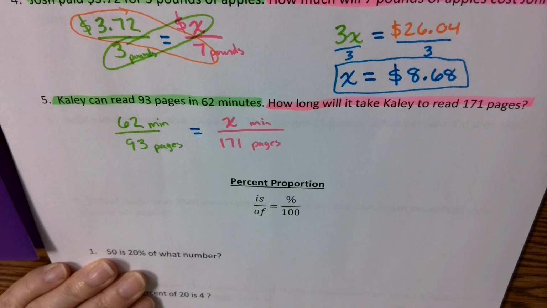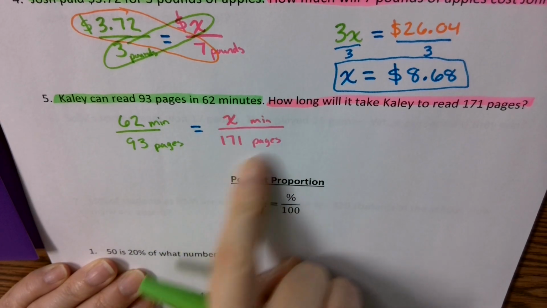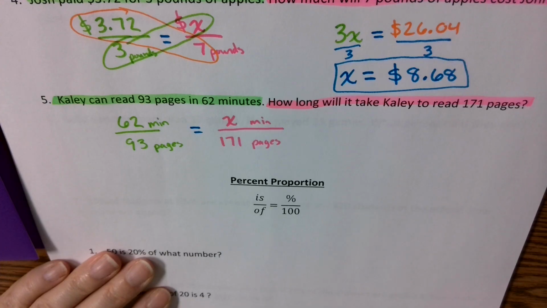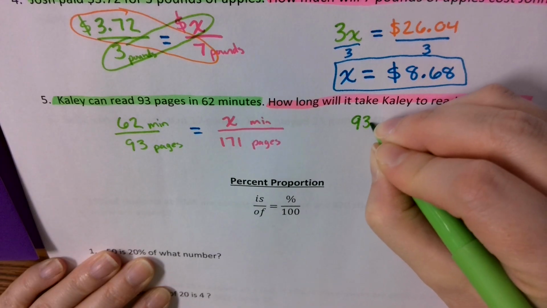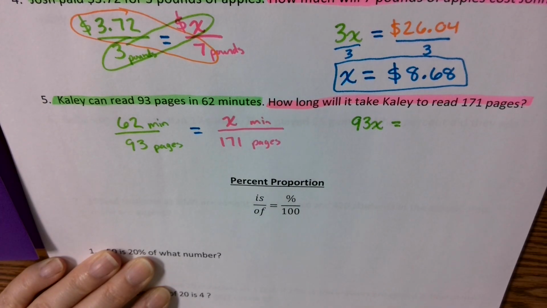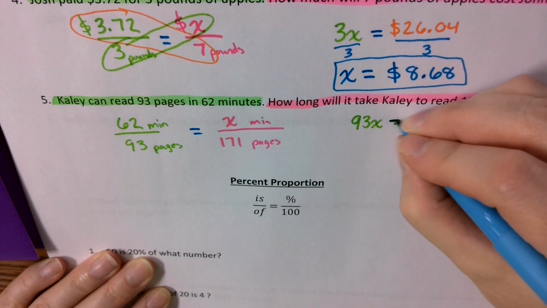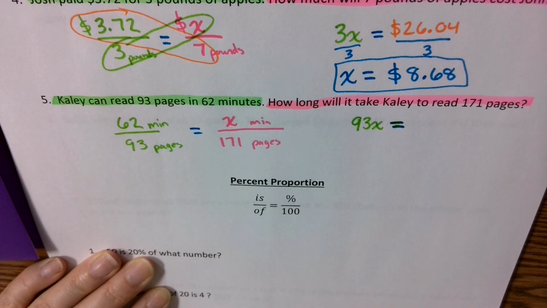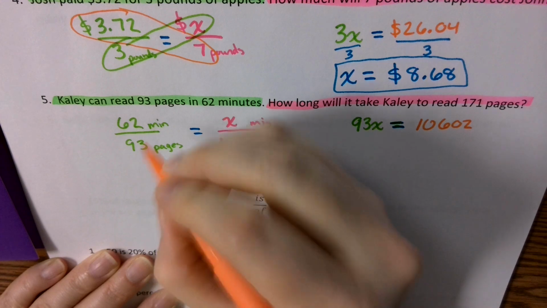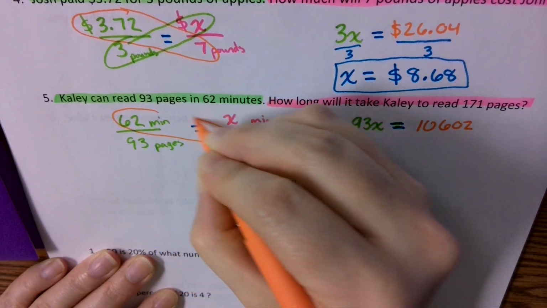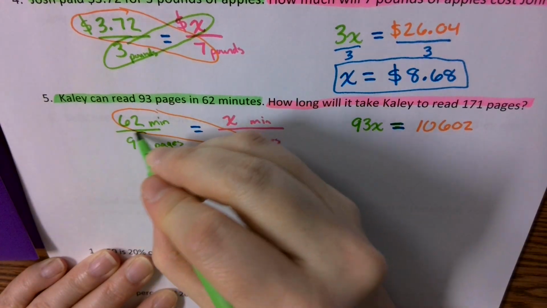Let's see here. Who have I not heard from? Jean-Luc. Jean-Luc, set up my equation here based off of what we've got. 62 times 171 and 93 times x. Okay, and so 93 times x is just going to be 93x. And then what is the 62 times 171? 10,602. Good. 10,602. Okay, because we're multiplying 62 times 171, and we're multiplying 93 times the x.